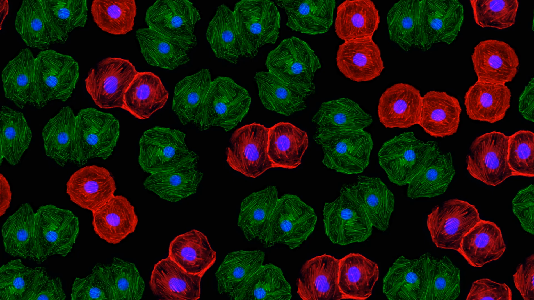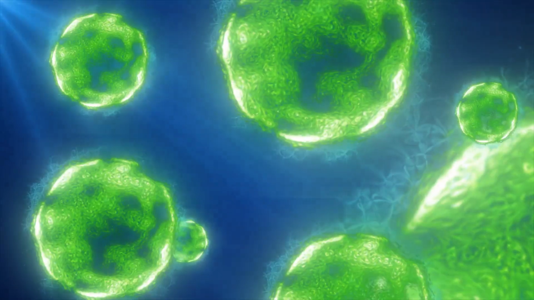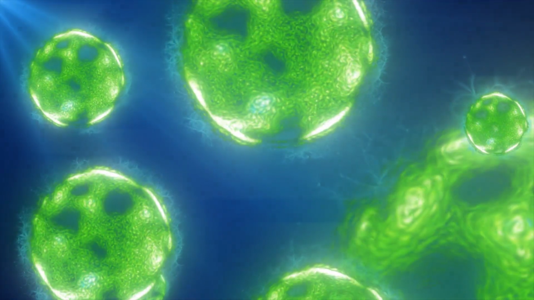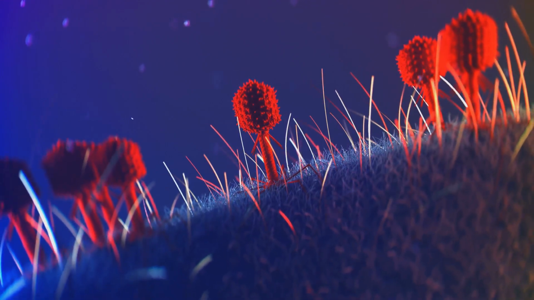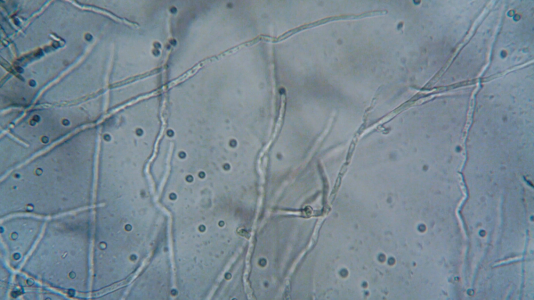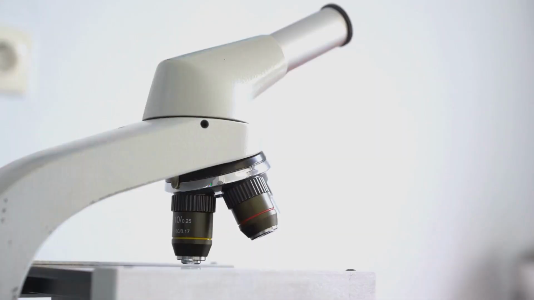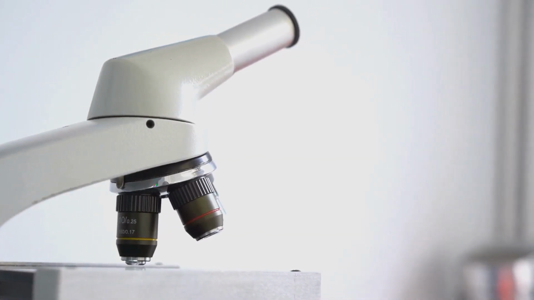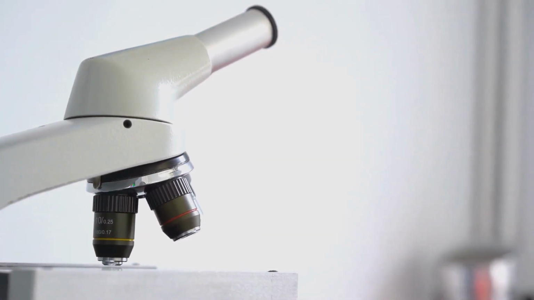Illuminating the microscopic world, fluorescent antibody labeling. We live in a universe teeming with life, from the smallest microbes to the largest whales, yet much of this life remains hidden from our view, obscured by the limitations of our own senses. And to truly understand the complexity of life, we need tools that can unveil the secrets of the microscopic world.